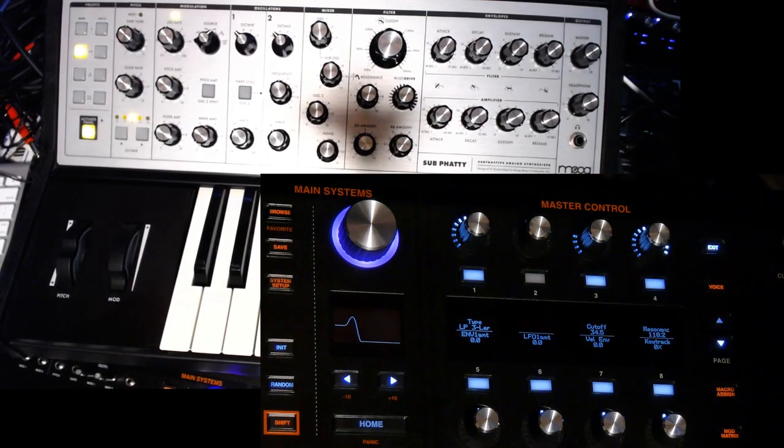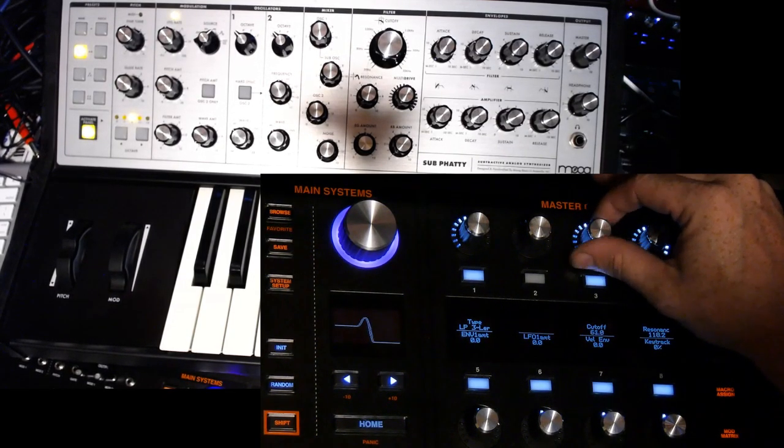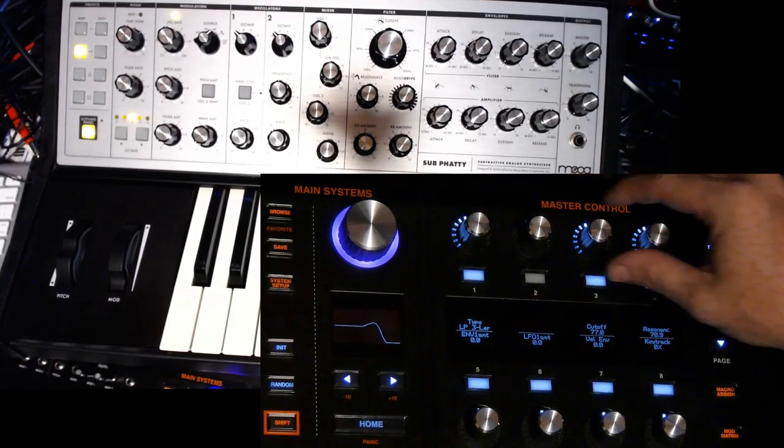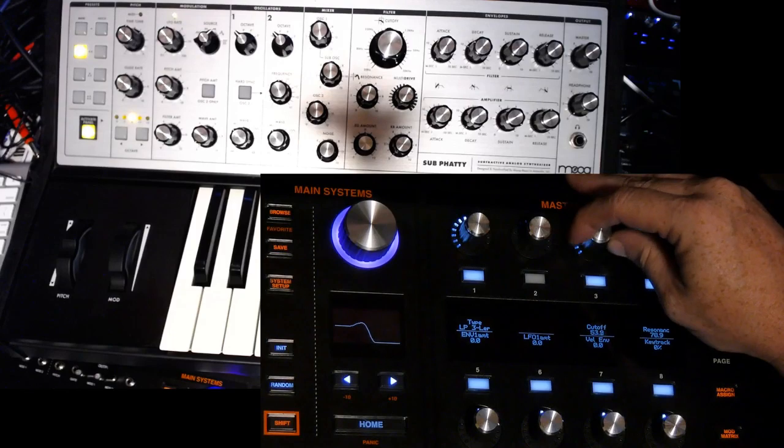The way this filter just works with the harmonics and with the whole synth is really powerful and fun. Now technically it's an 18 dB slope.